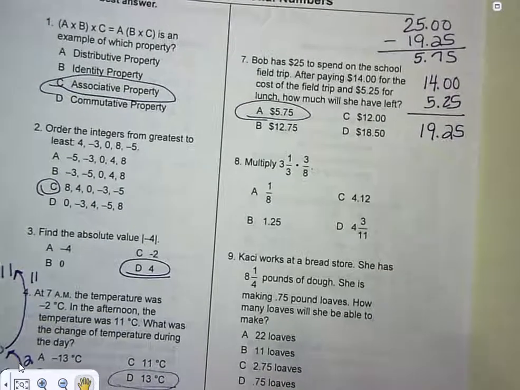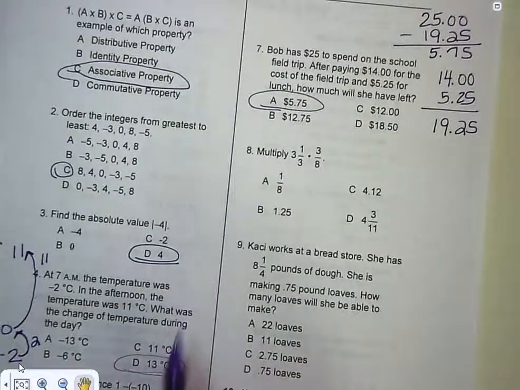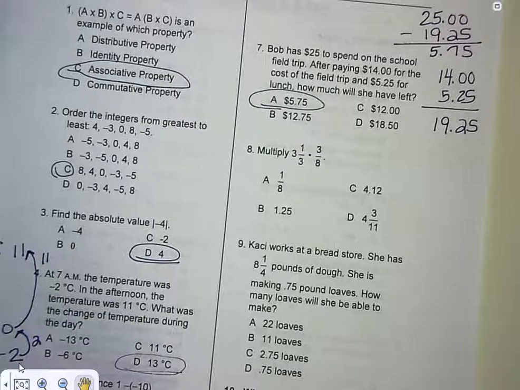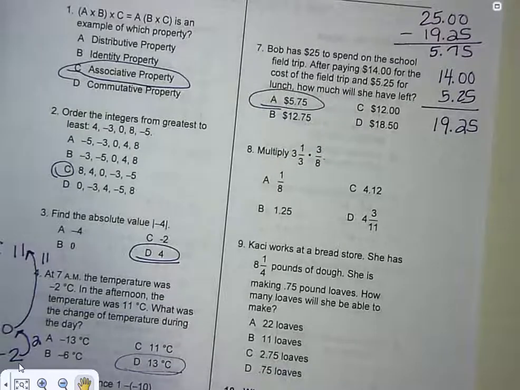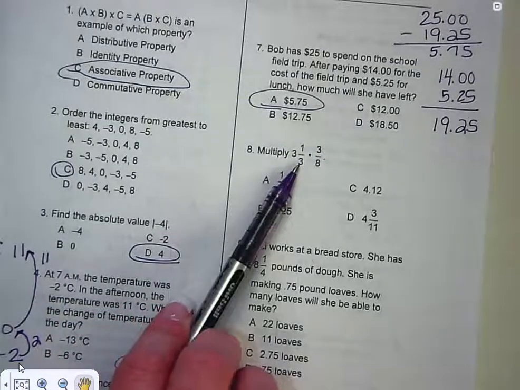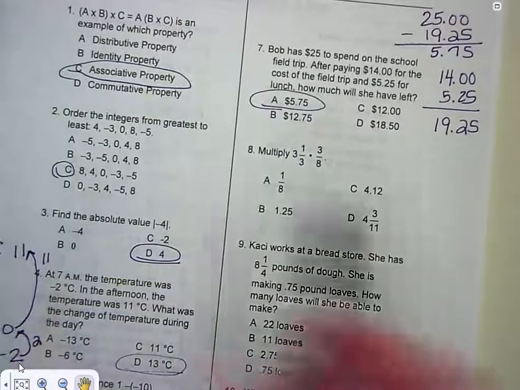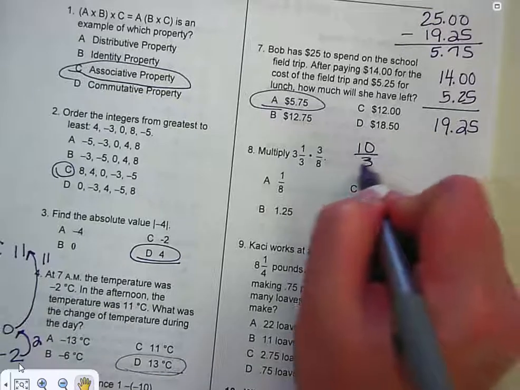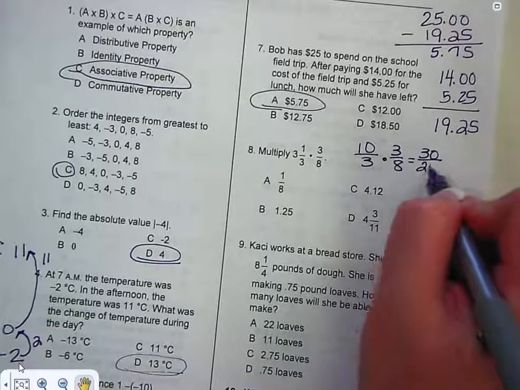All right, number 8. Multiply 3 1/3 times 3/8. This is one that I said you needed to show your work. I know that you all can put that in your calculator. So, what's the first thing I need to do, Hattie? Improper fraction. 3 times 3 is 9 plus 1 is 10. 10/3 times 3/8 equals 30/24.